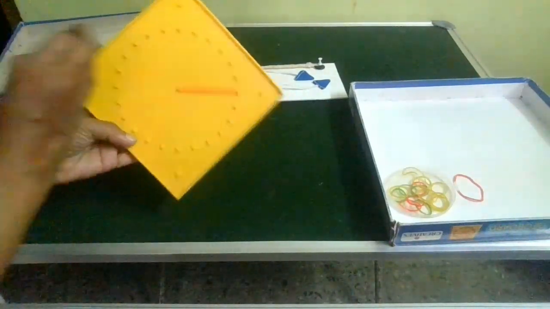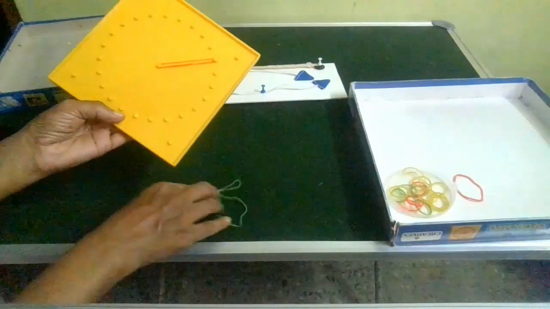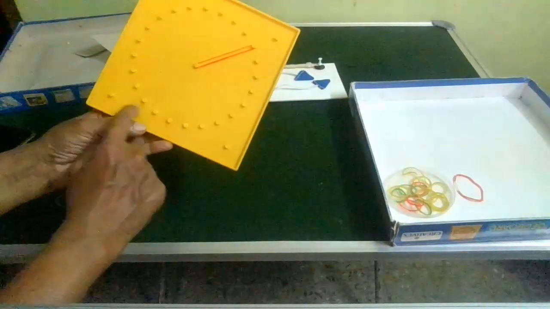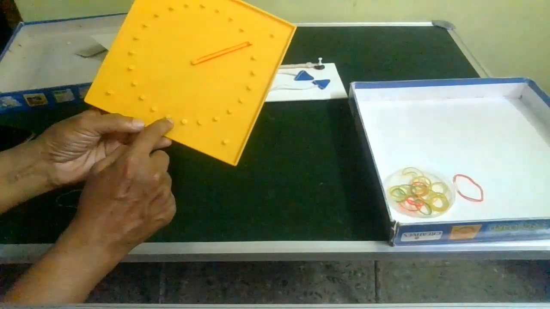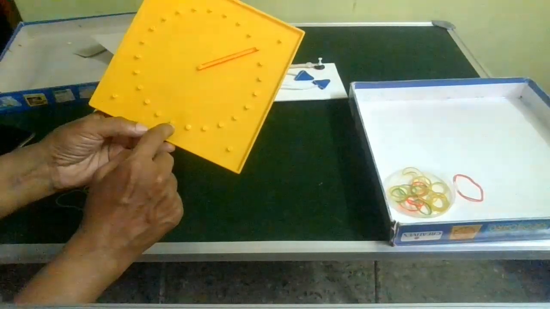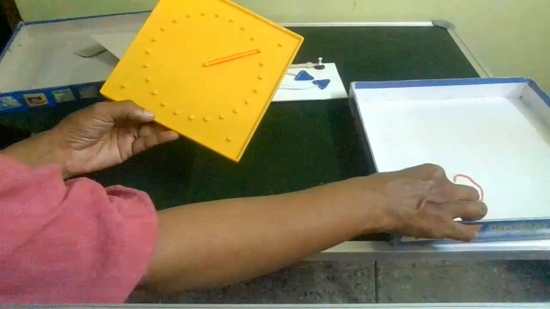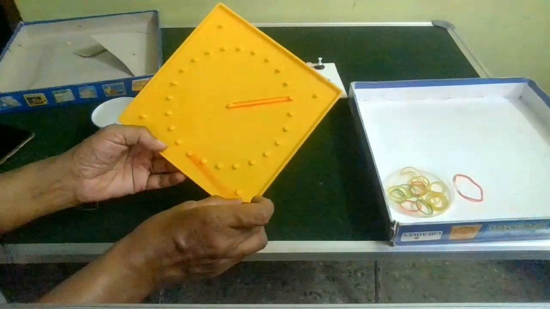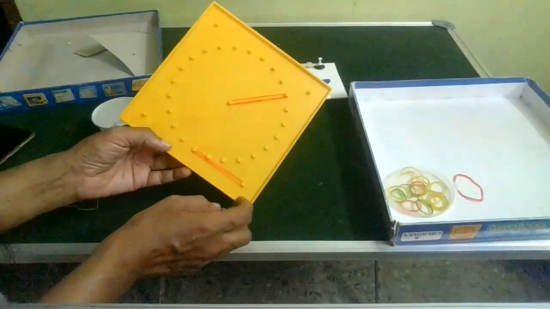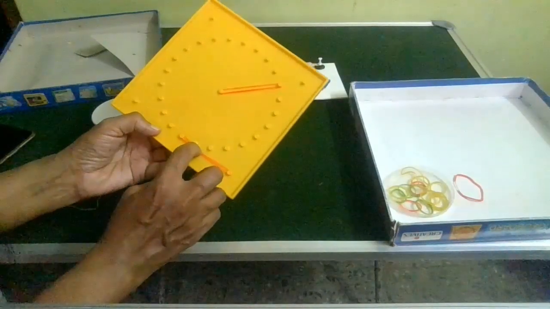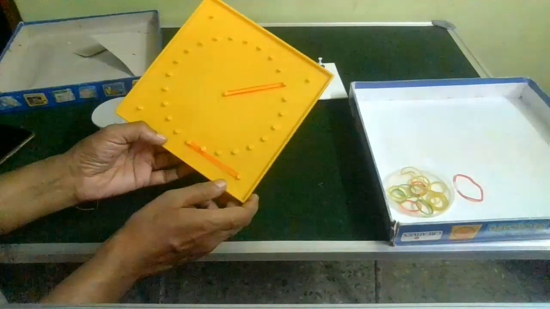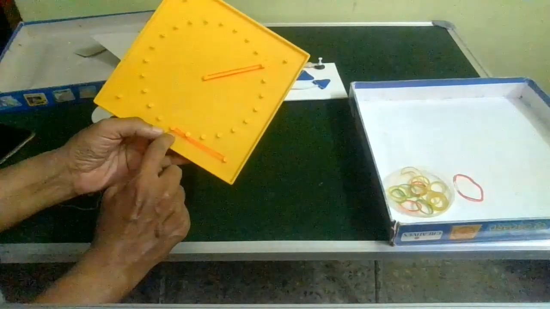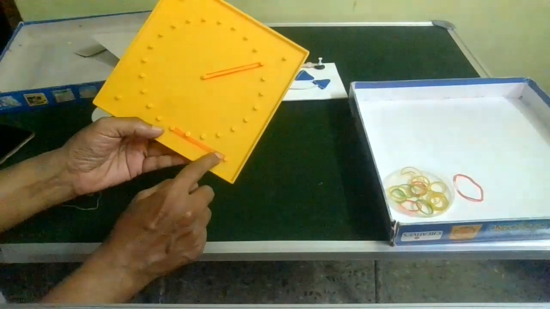Now, I'm going to use one of the points on the circle and then draw a straight line, like this, fixing it to another point outside of the circle. Okay. Now this is called a tangent. If you see, the outer portion of the line is straight.